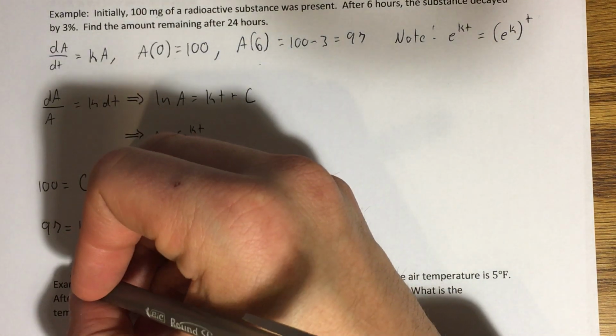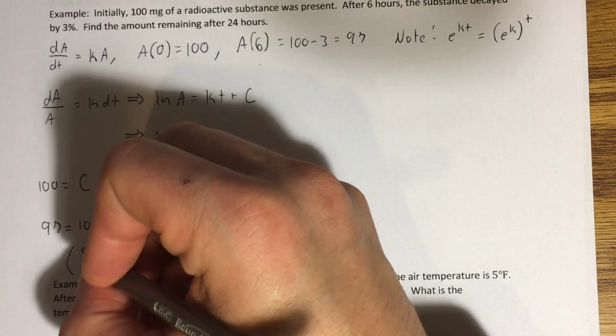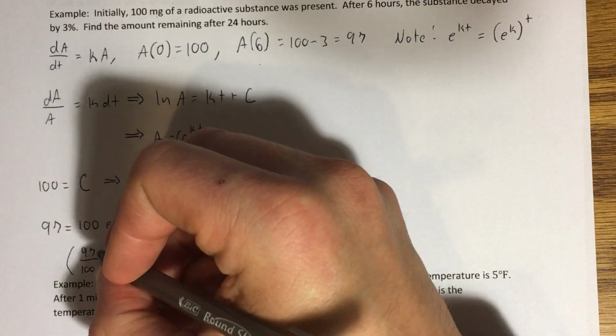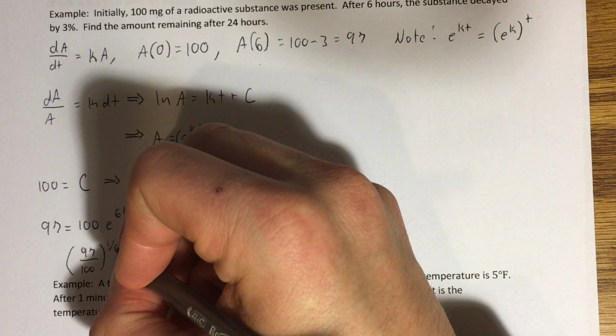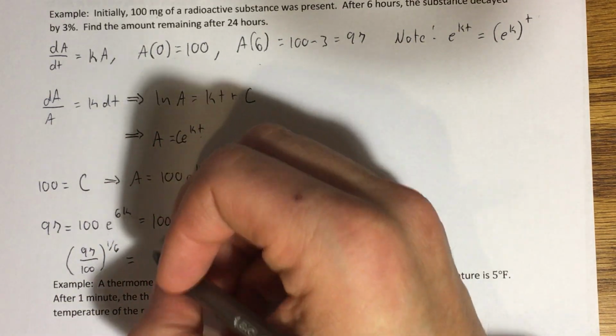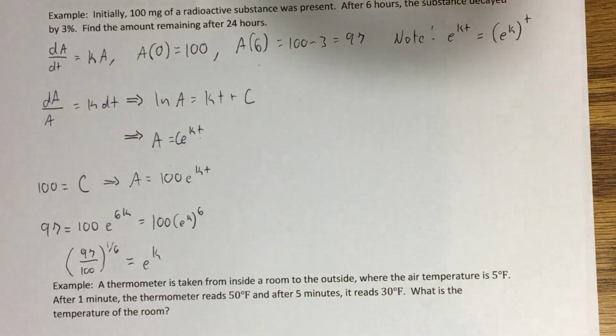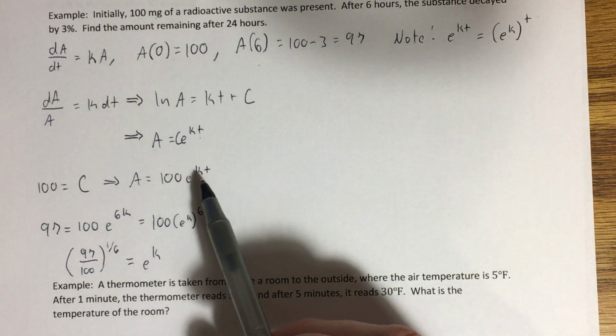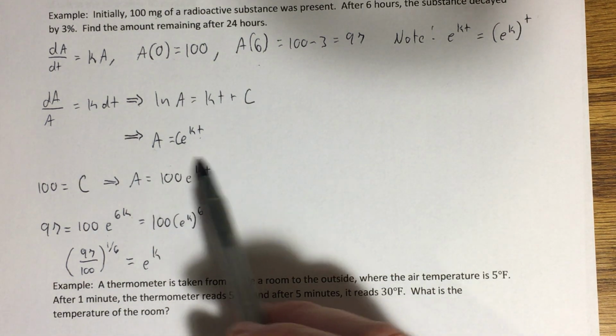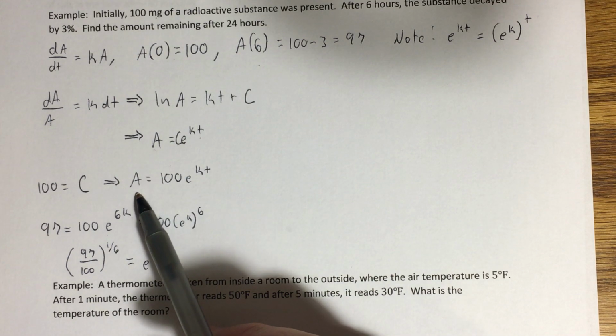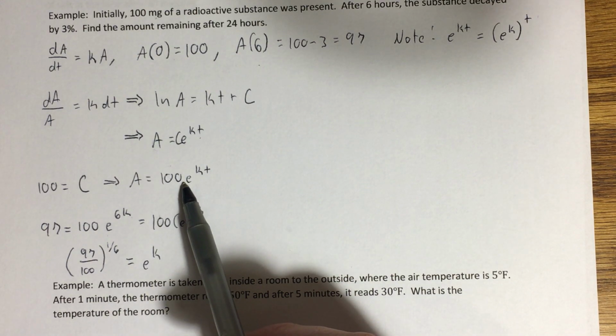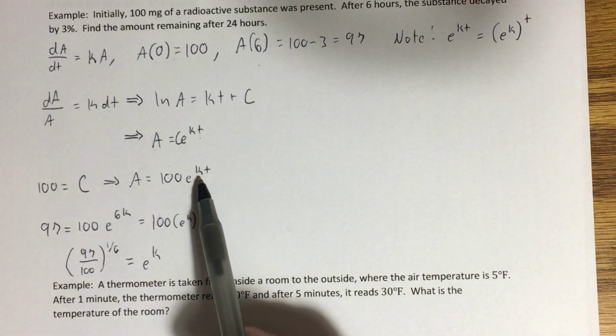What that does is it gives me this. 97 divided by 100 is just 97 100ths. Taking a sixth root of both sides is that to the 1/6 power, and this is equal to e to the k. Why on earth would I want to do that? Well, remember, we have this function right here. This is our solution to our differential equation up here, but we have not figured out what that constant is.